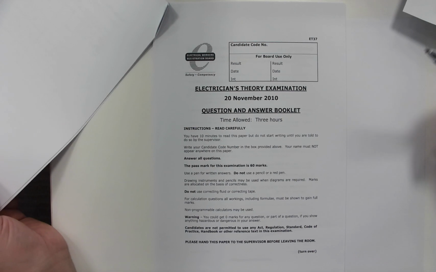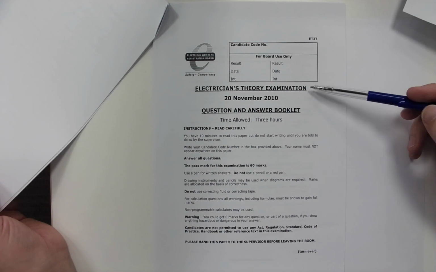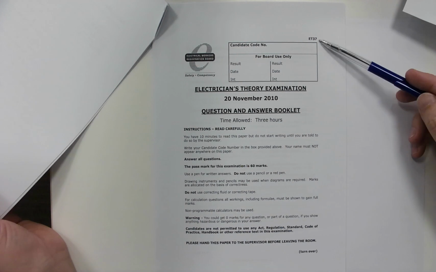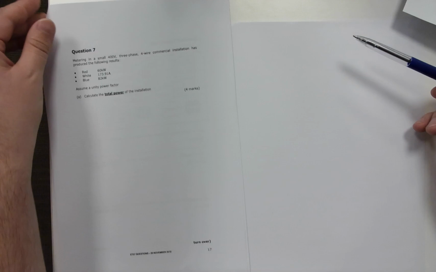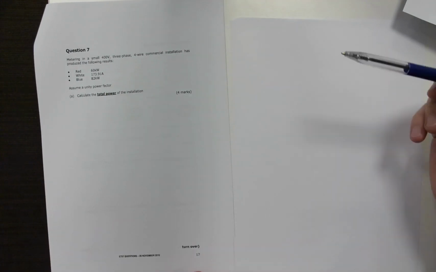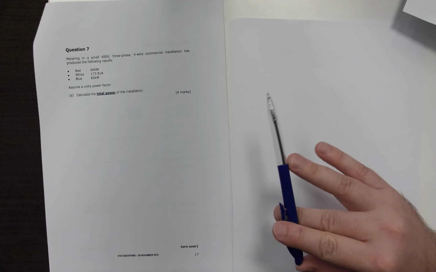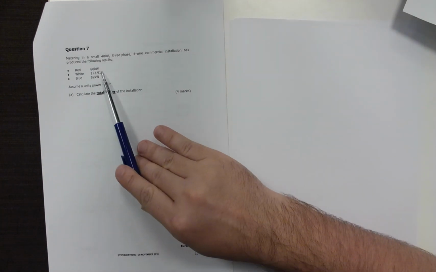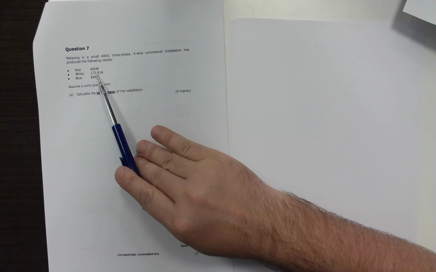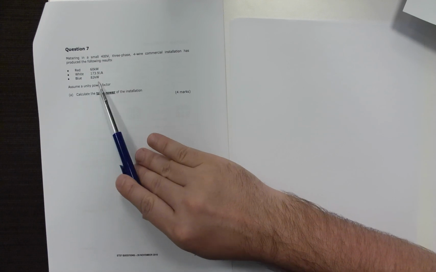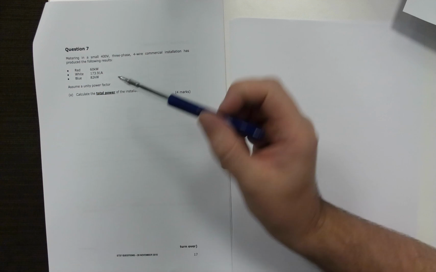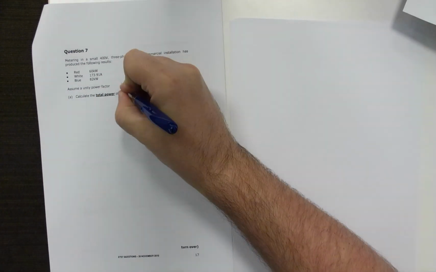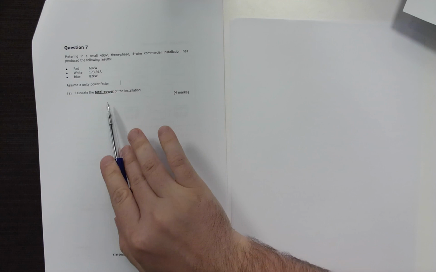Okay, so we're doing Electrician's Theory Exam, 20th of November 2010, ET37, question 7. Metering in a small 400 volt 3-phase 4-wire commercial installation has produced the following results. Red 60 kilowatts, white 173.91 amps, blue 82 kilowatts. Assume unity power factor, so that means assuming a power factor of 1. Calculate the total power of the installation.